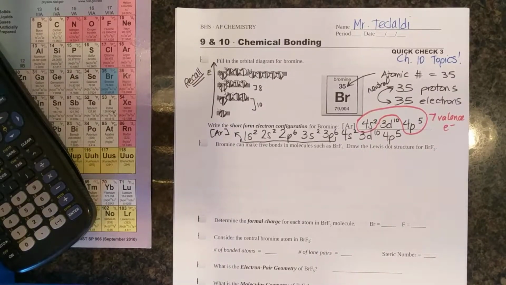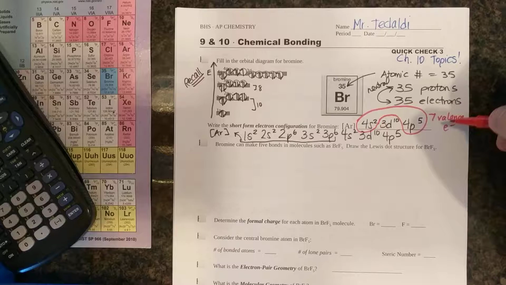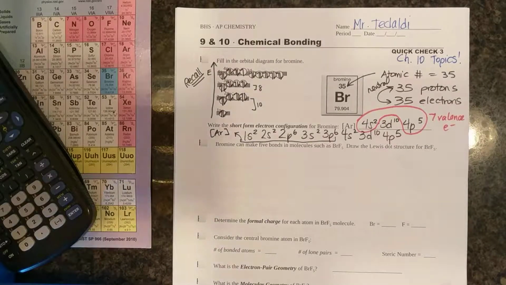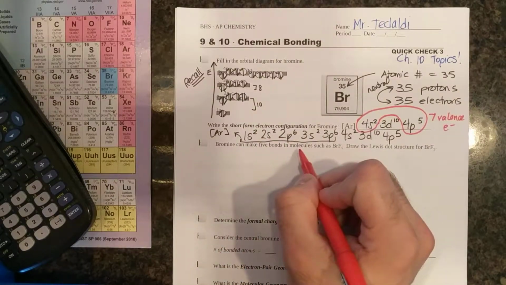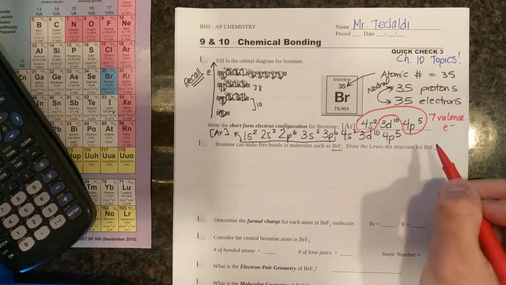Okay, so what I do with that is, this is where all of the valence electrons are, and I use that to draw my Lewis structures. So it says bromine can make 5 bonds in molecules such as BrF5.